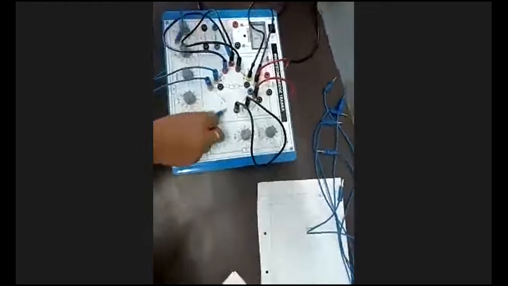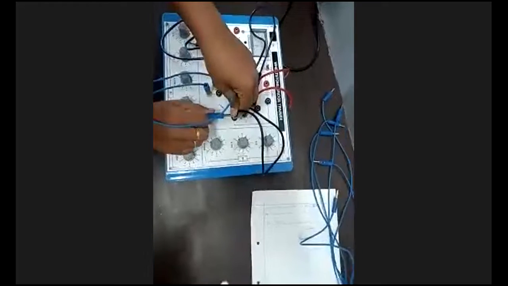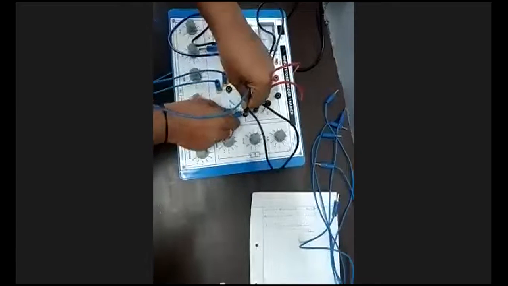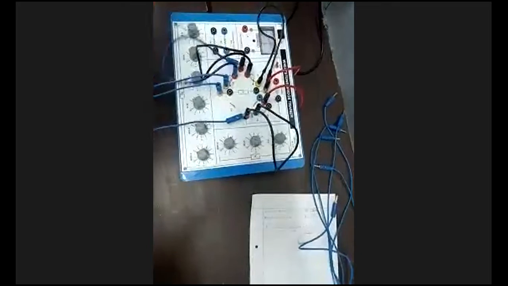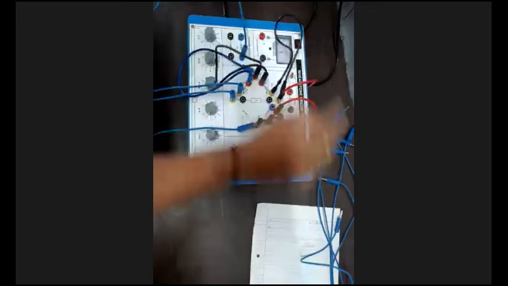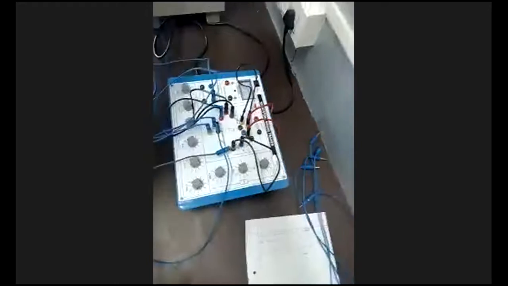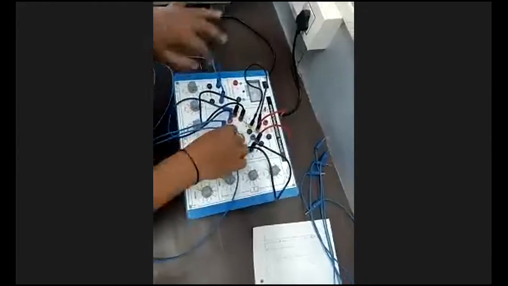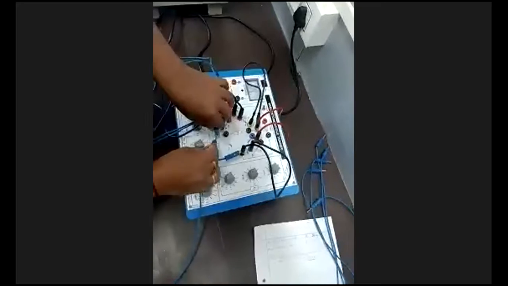So what do we have to do next? We have to do the connection for R4 now. R4 is this one. One terminal I will take here, and I will take 5 kilo ohm. Another terminal of R4 I will connect to this 5 kilo ohm. So the R4 connection is over now.